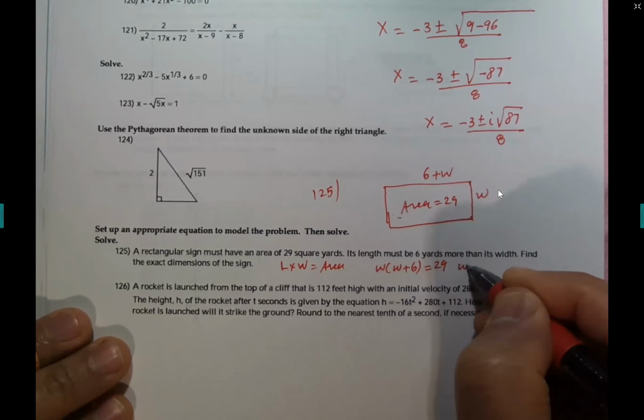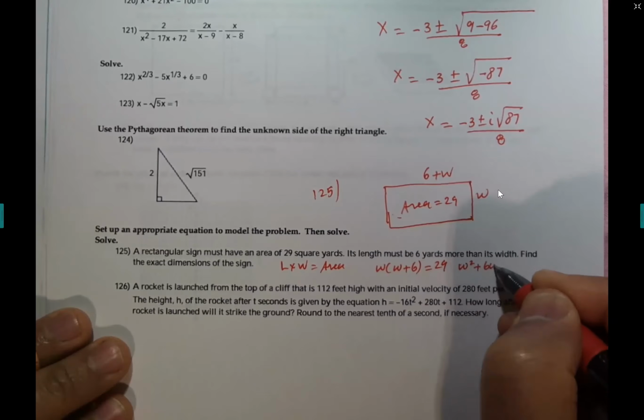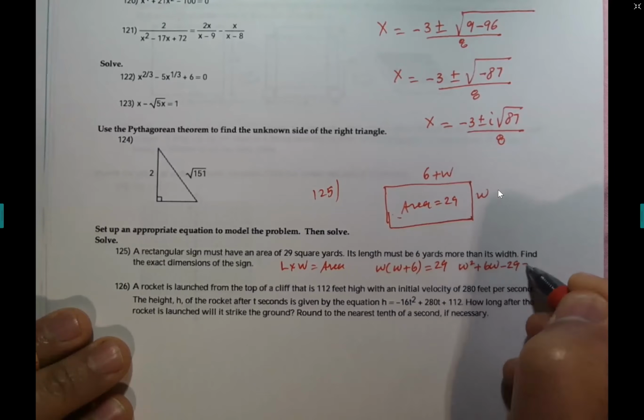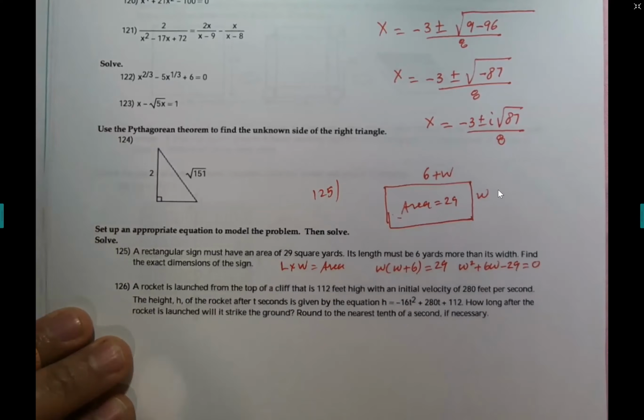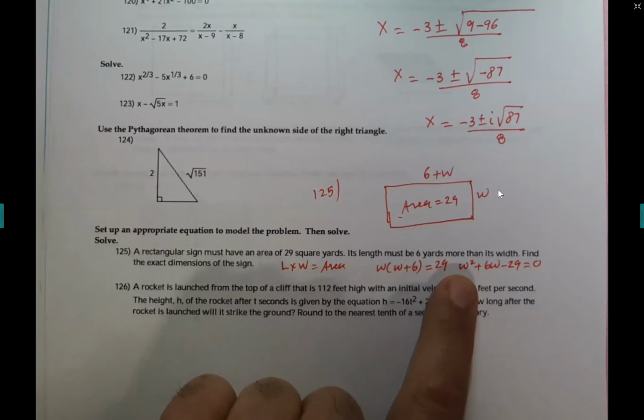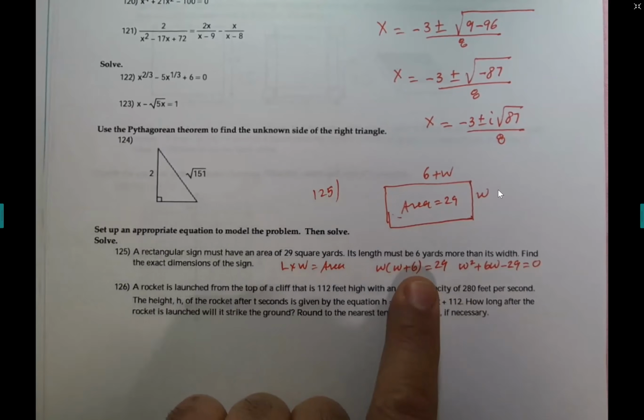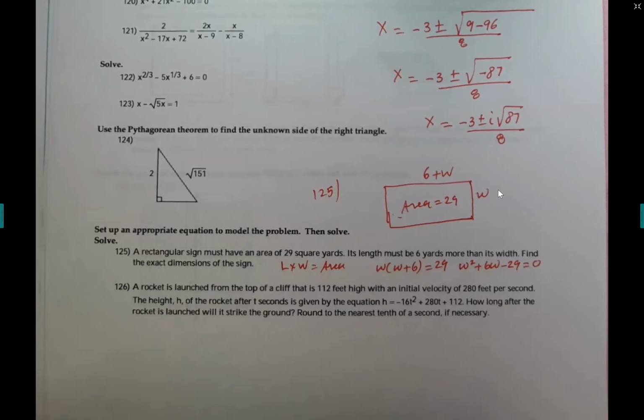You get W squared plus 6W minus 29 equal to 0. And I don't think I can factor this one. So you need to use the quadratic formula. Just use the quadratic formula to find W. If you get a negative answer, guys, then you ignore this answer. You only accept the positive answer. So once you find W, you just add 6 to it, and that would be the length.